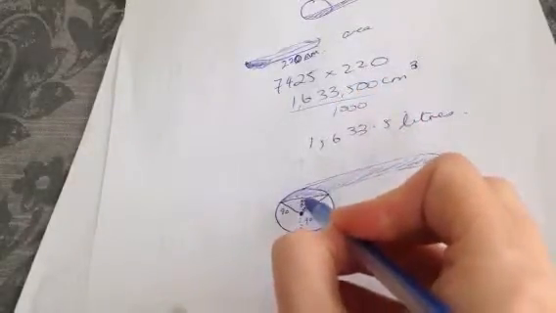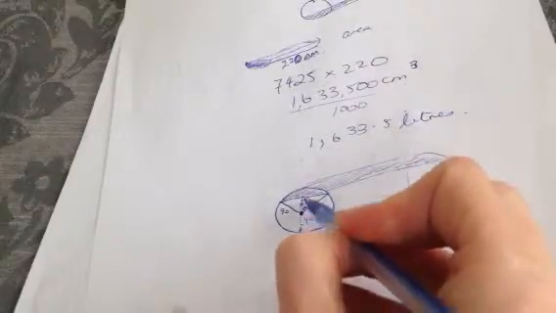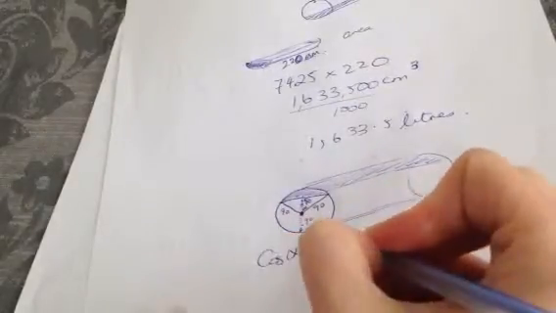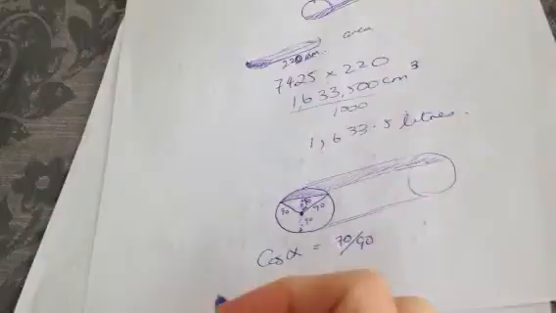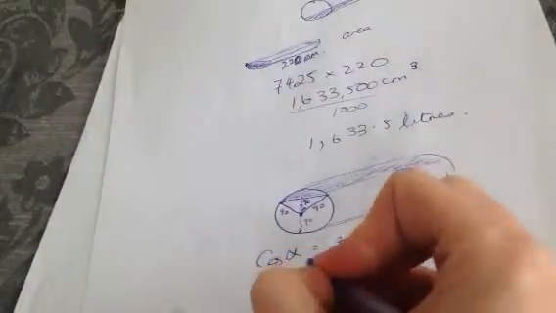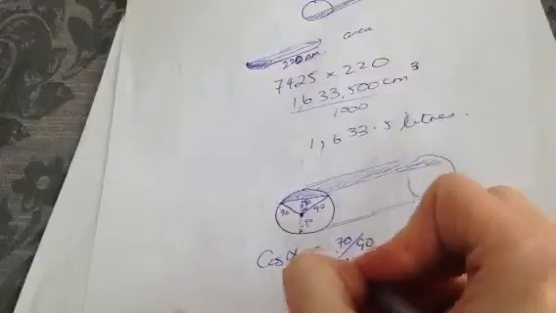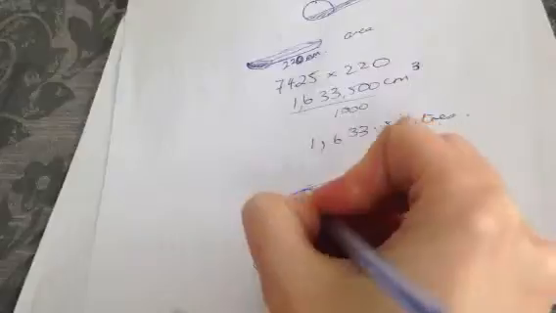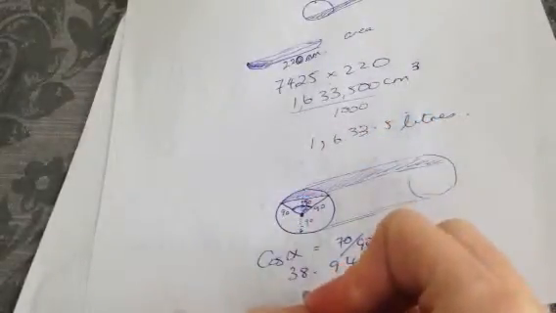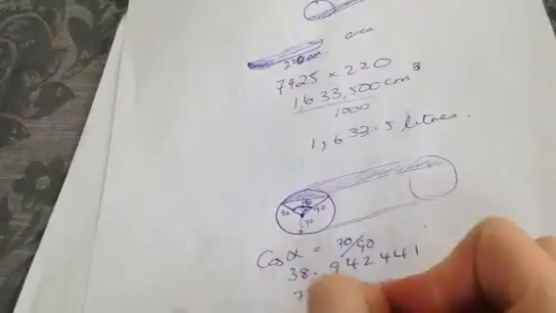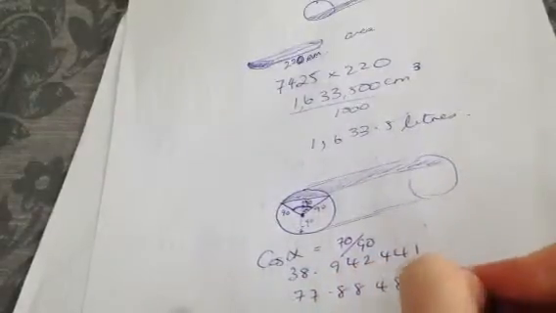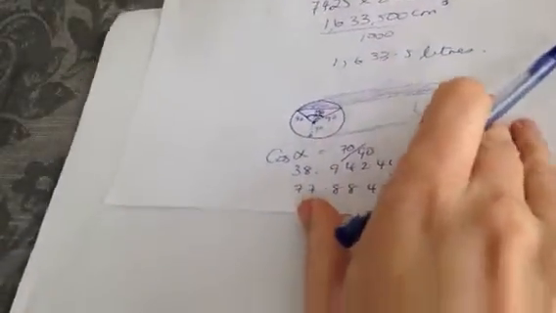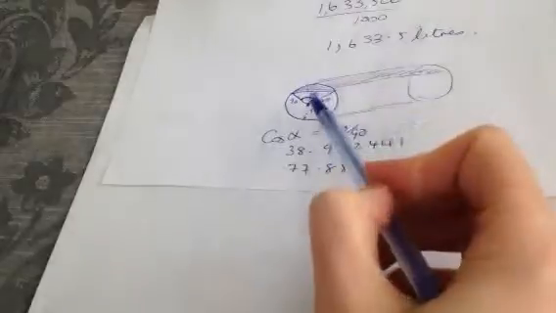We could use cos of that angle there is 70 over 90, which makes the angle 38.942441, but that makes the full angle there then double that, which is 77.884882. I may want to start saving some of these numbers into my calculator. And so I now know the angle there.